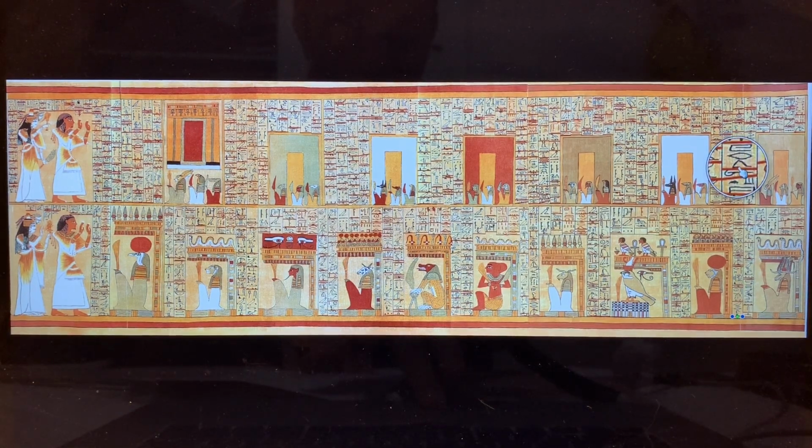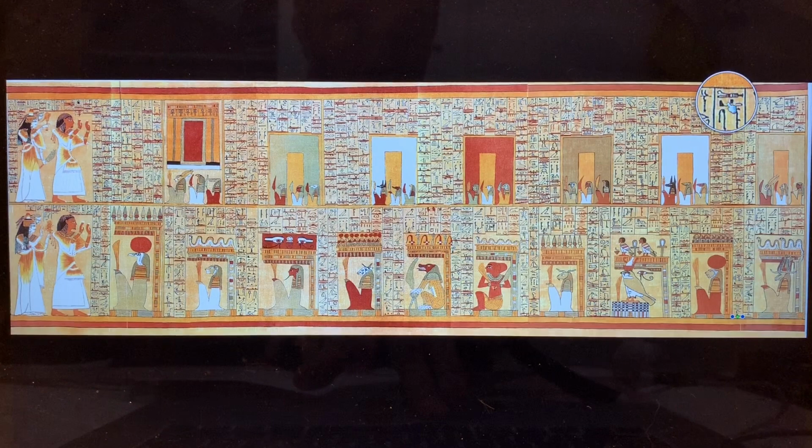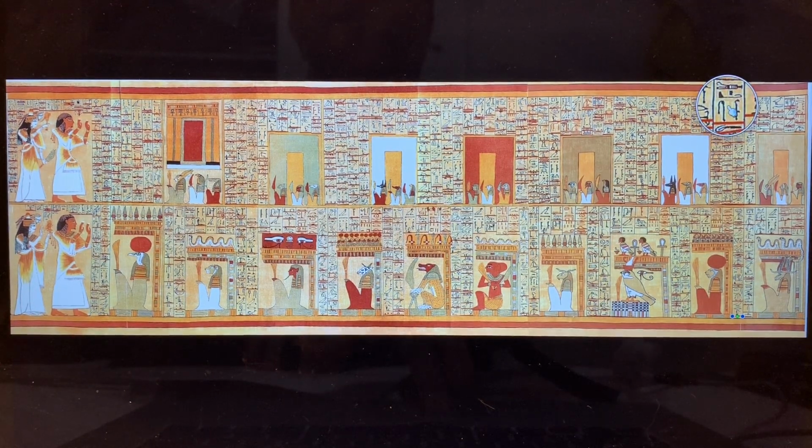May you circulate around the sky. May you see Ra. May you see the common folk. Unique one, O you unique one.